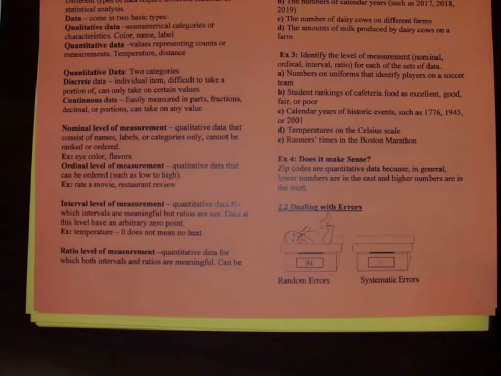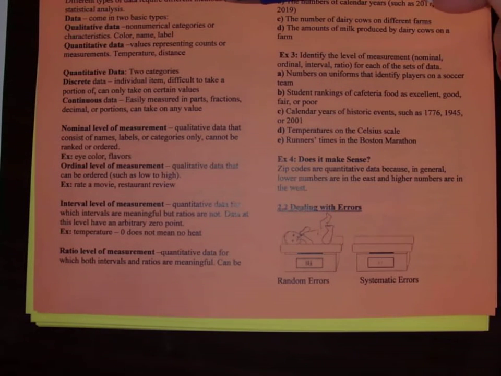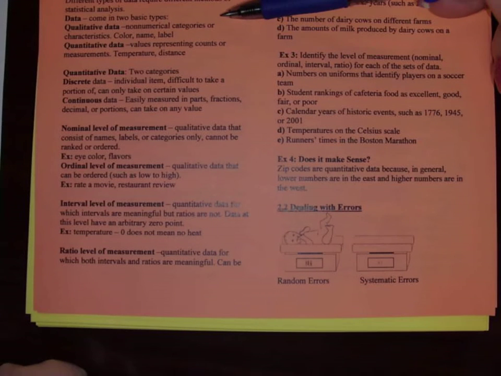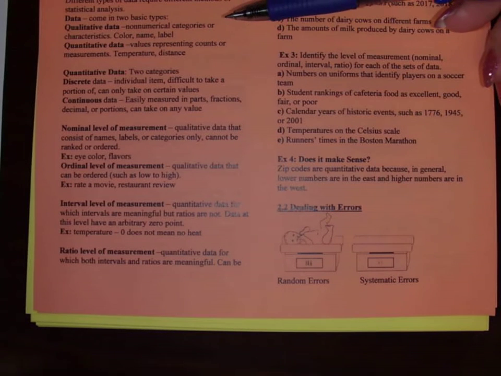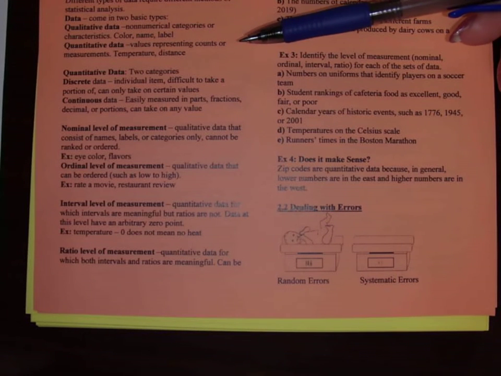Right, so we are on to chapter 2. We are looking at data types and levels of measurement. There are different types of data, and they require different methods of statistical analysis. First of all, data comes in two basic types, qualitative and quantitative. Qualitative is non-numerical categories or characteristics: color, name, label, that kind of thing. Quantitative is values representing counts or measurements: temperature, distance, that kind of thing.